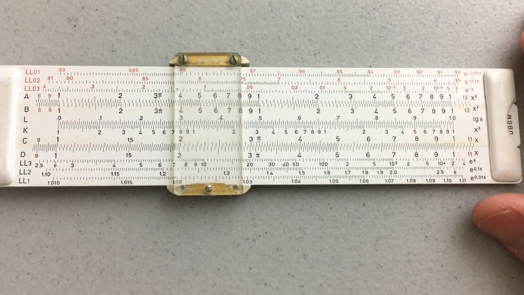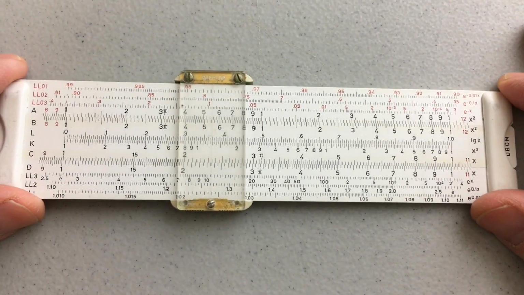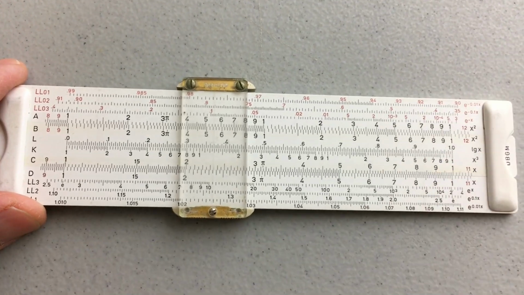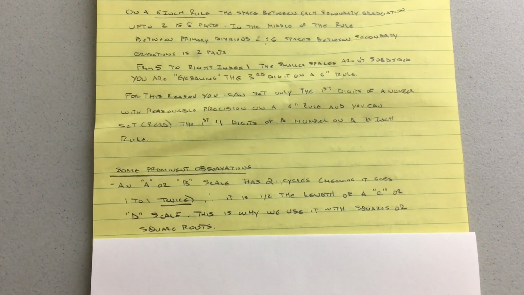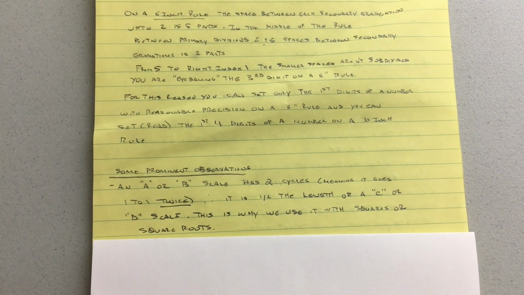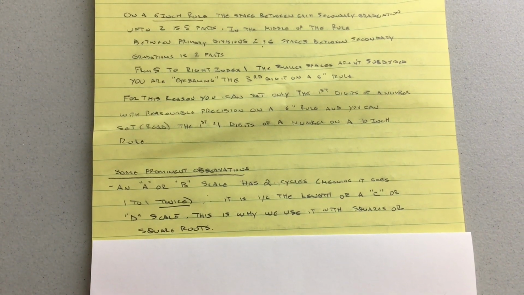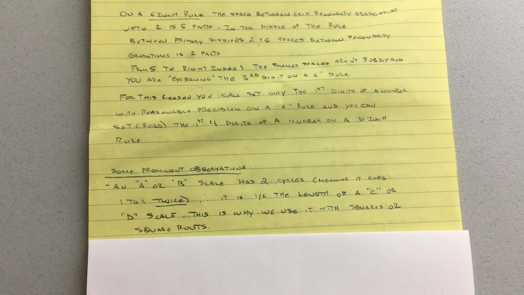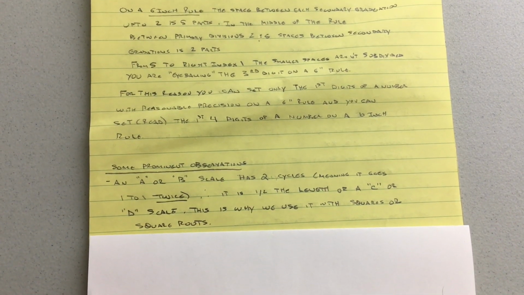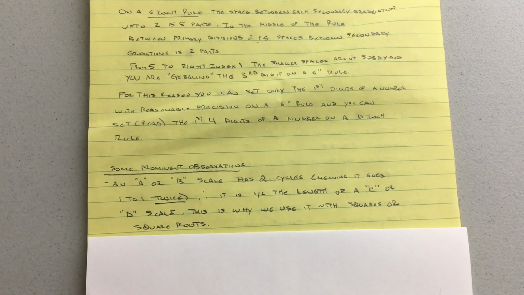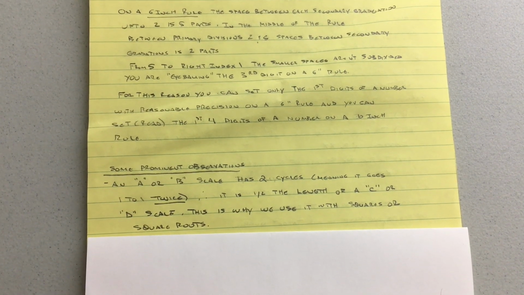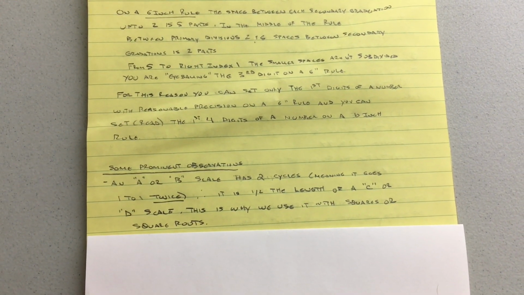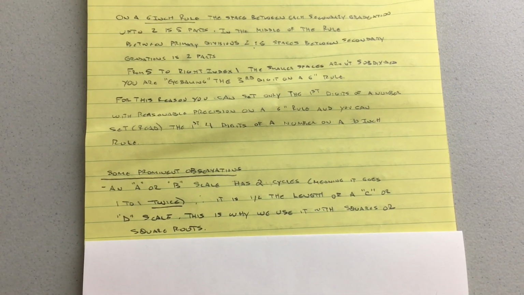So that is what we talk about when we're talking about using the scale, and that's why this is so powerful. An A or B scale has 2 cycles, meaning it goes from 1 to 1 twice, or as we just saw on our post slide rule, what it did was it went from 10 to the 0 to 10 to the 1, then from 10 to the 1 up to 10 to the 2.